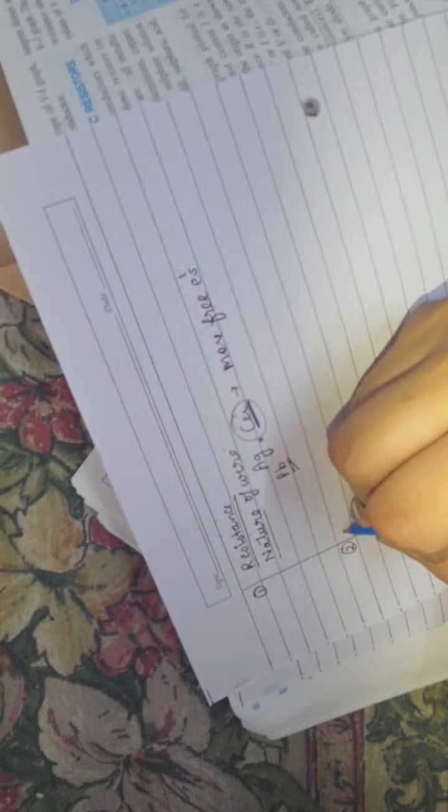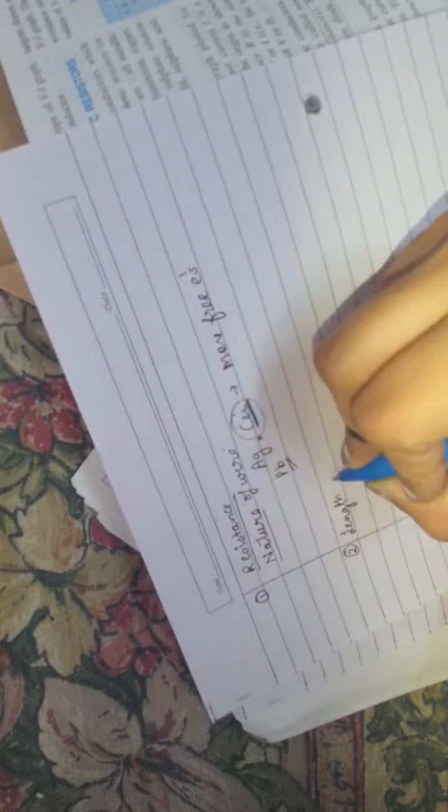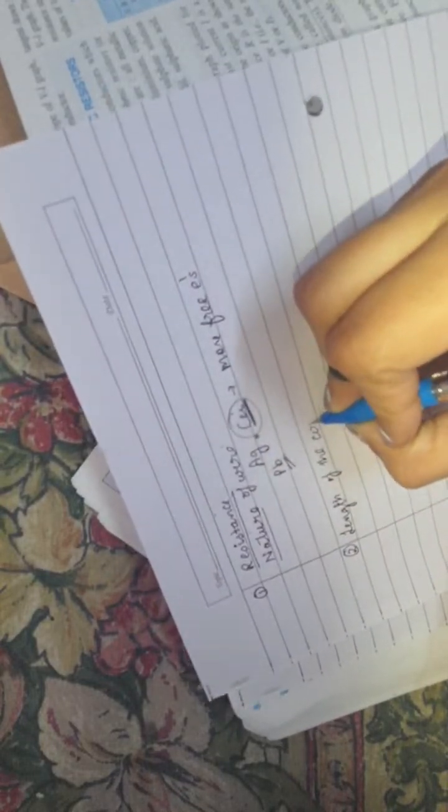So first thing. Second is the length of the conductor. As I discussed in my previous video, resistance is the opposition to the flow of current, and the more the number of collisions, the more the resistance. Suppose you increase the length of the conductor, suppose you take this much as a length and this much as a length, right?